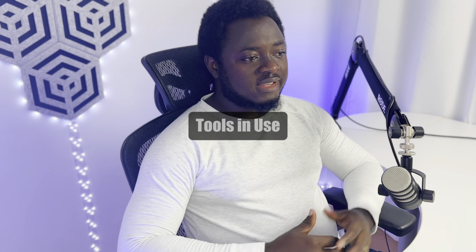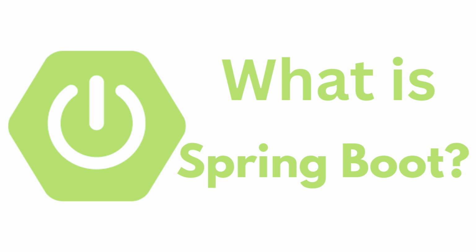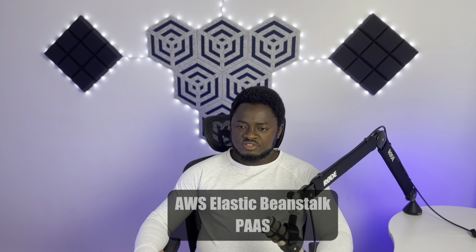Before we get into the technical stuff, let's quickly talk about the tools we will be using. Spring Boot is a framework for building Java applications, while Elastic Beanstalk is an AWS service that helps us to deploy and manage applications, commonly used to migrate infrastructure to the cloud, following the platform as a service model. When we add GitHub Actions to the mix, it is like having a team of robots to help us to quickly test and deploy our application.